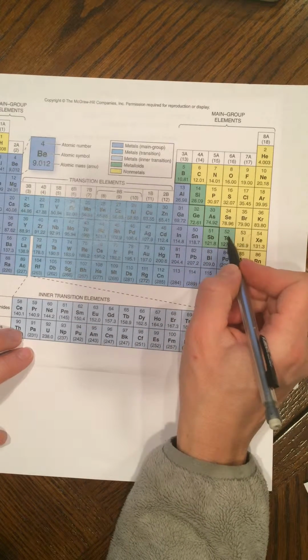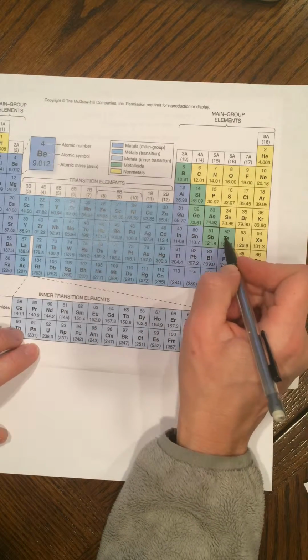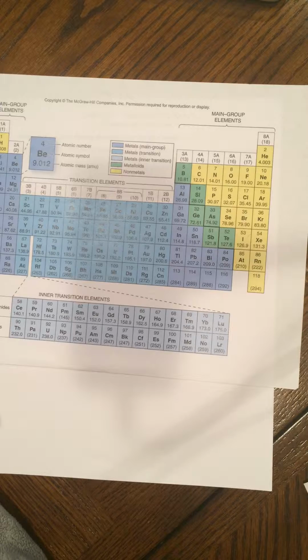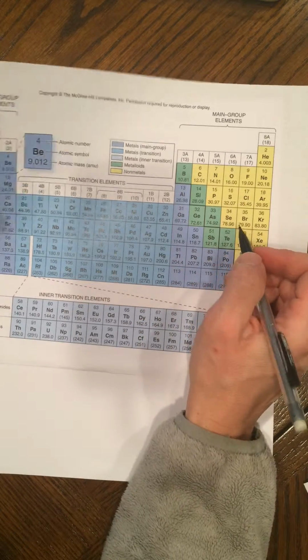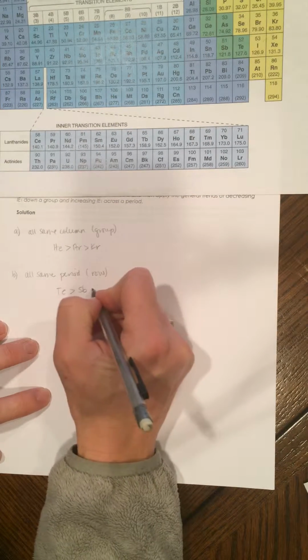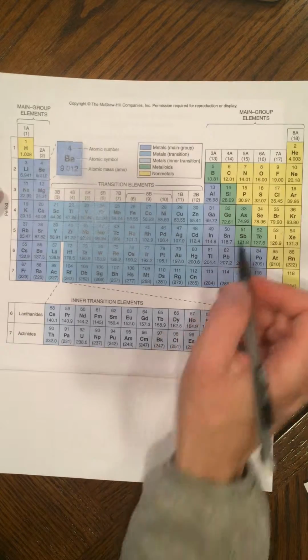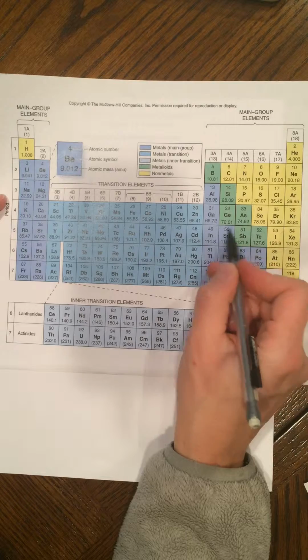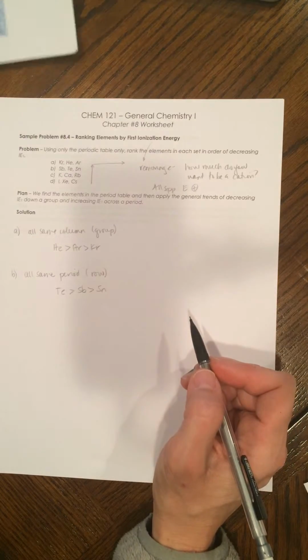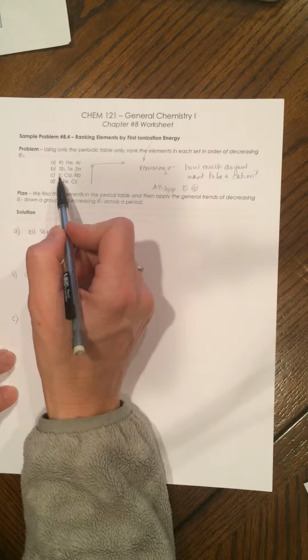In addition, we can think about the fact that there are additional protons present here, and when we have more protons, that's going to create a greater attractive force for those electrons. So we're going to have the largest ionization energy with tellurium, and then we're going to see antimony, and then we're going to see tin. Okay, so that's the trend we'll see for this set of three that are all in the same row of the periodic table.